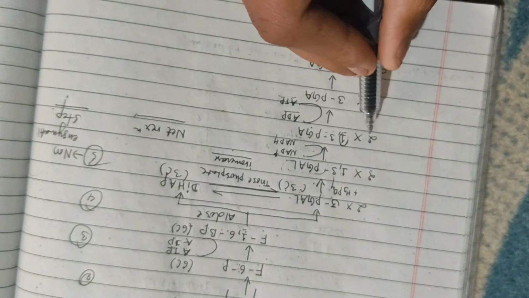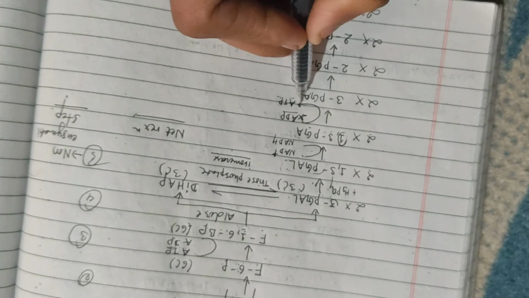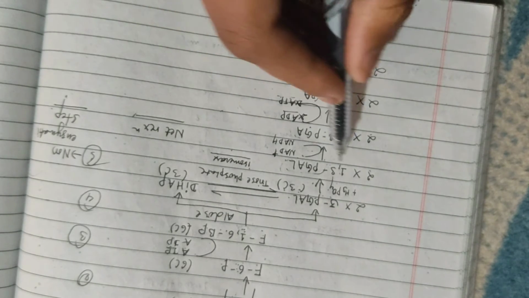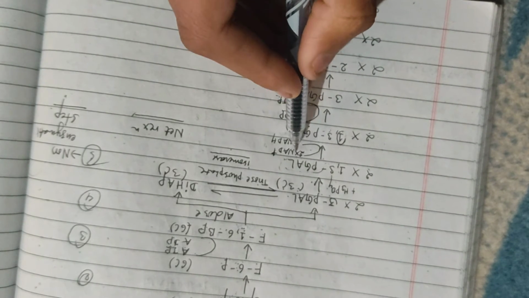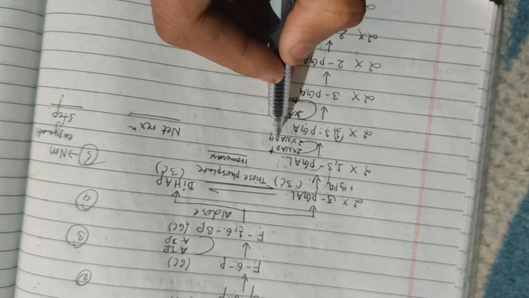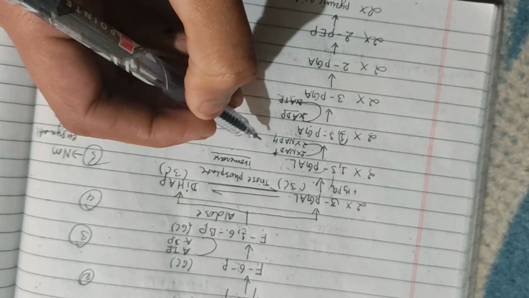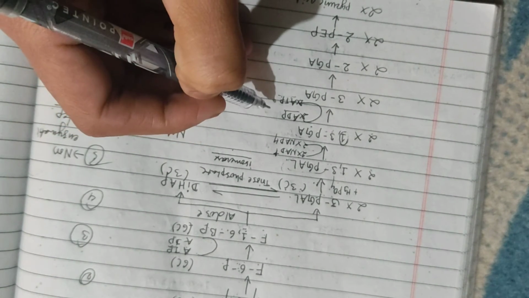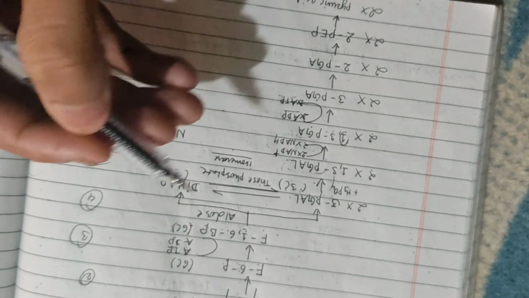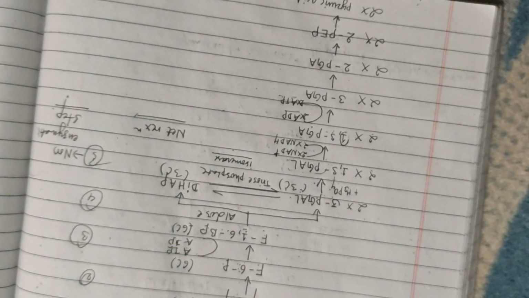Here there are 2 molecules, so there will be 2 molecules of ATP, and 2 molecules of NAD plus give 2 molecules of NADH. Remember, at the last I am going to calculate the number of ATP produced, the number of ATP utilized, and the net production of ATP.